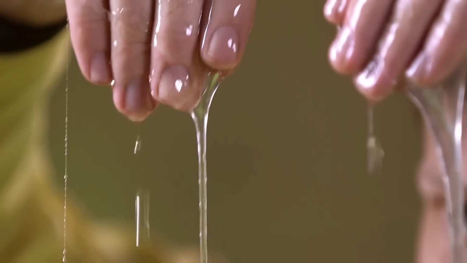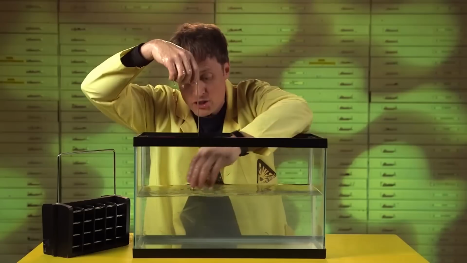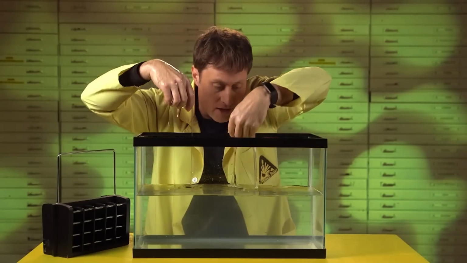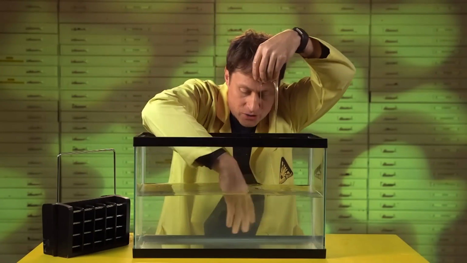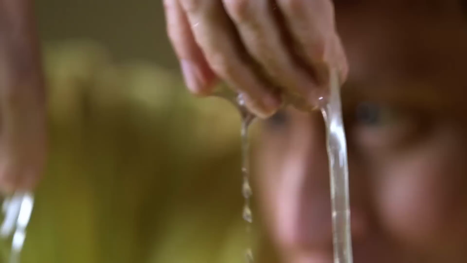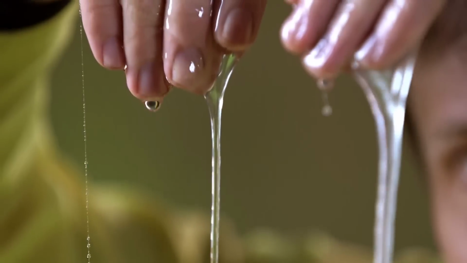Hagfish slime is a natural polymer. It's made just the same as the other polymers out of long chains of molecules, but it's naturally produced by a living organism. And because it's naturally produced, that means it's biodegradable. Hagfish slime. It's pretty cool after all.